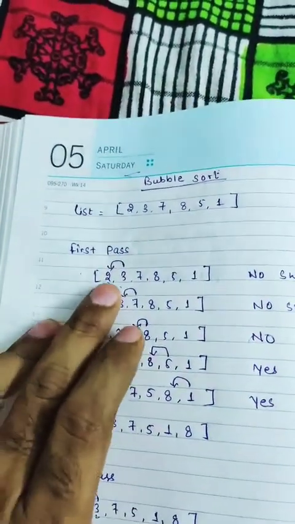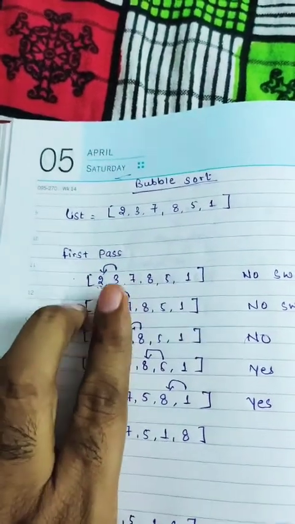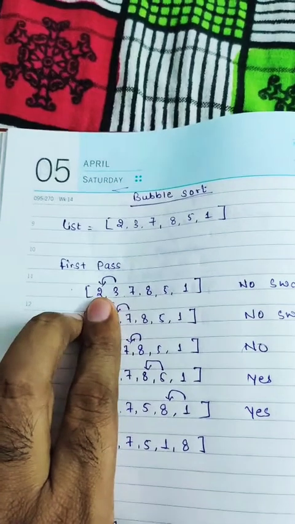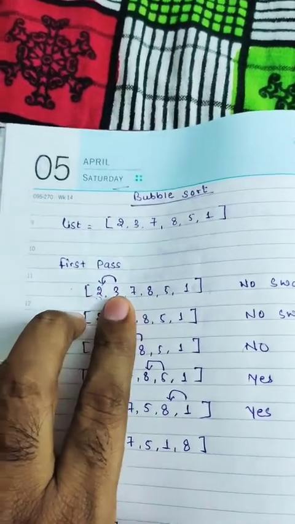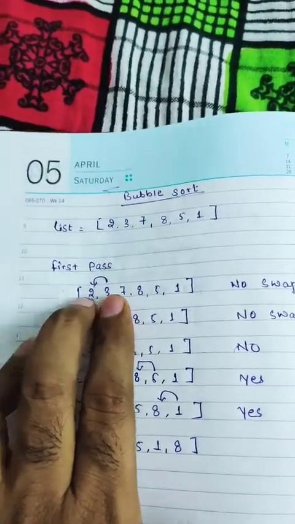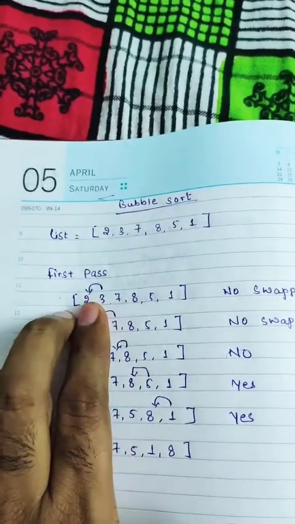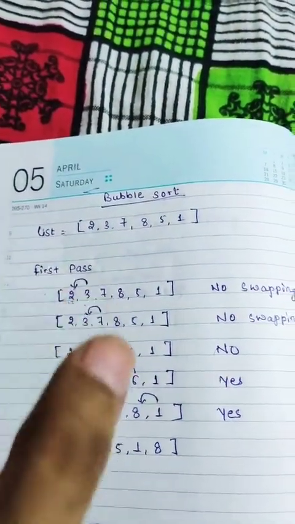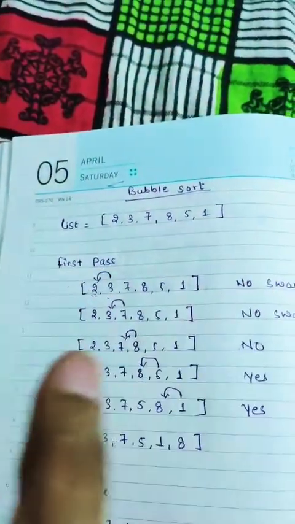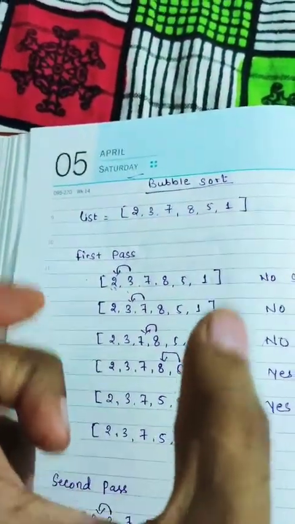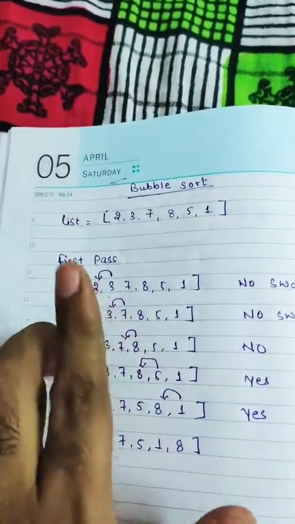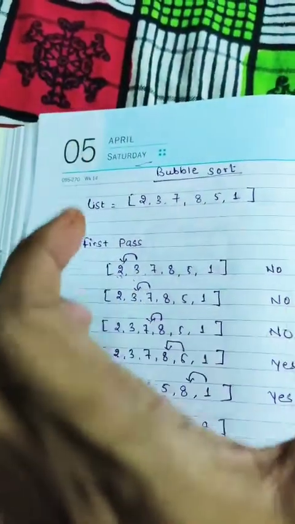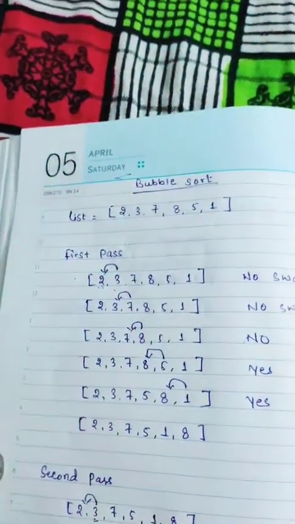In first pass, 2 3 7 and 5 1, in first step 2 is the element and its nearby element is 3, comparing between the two. So in my case, I'm going to arrange this list in ascending order.